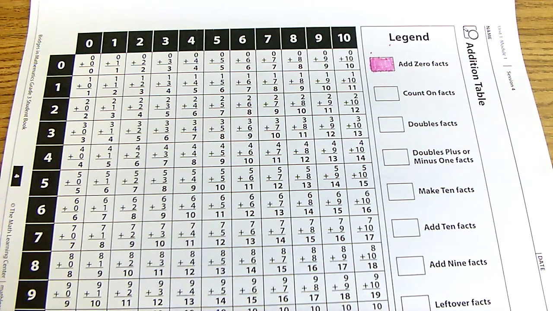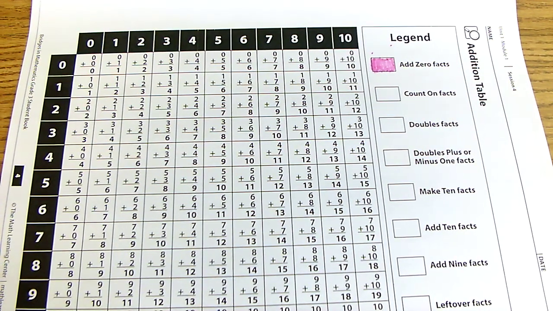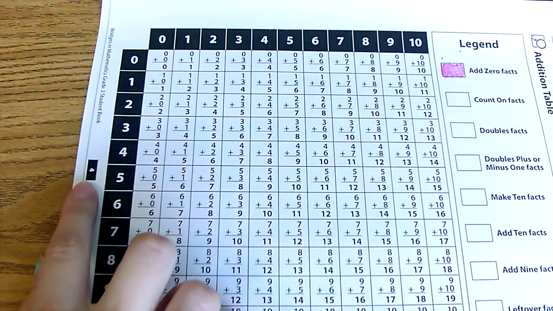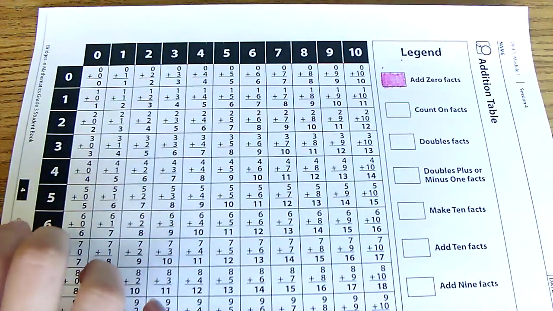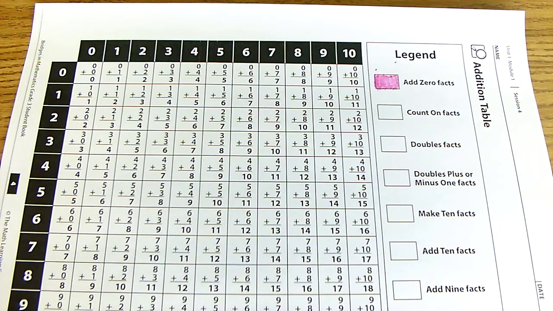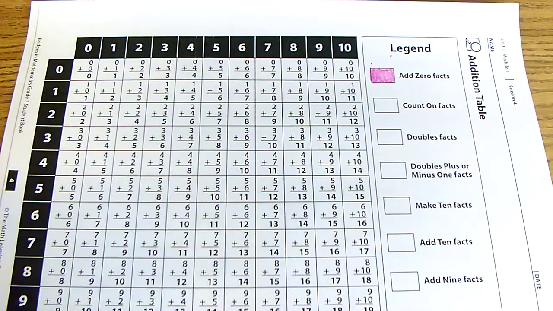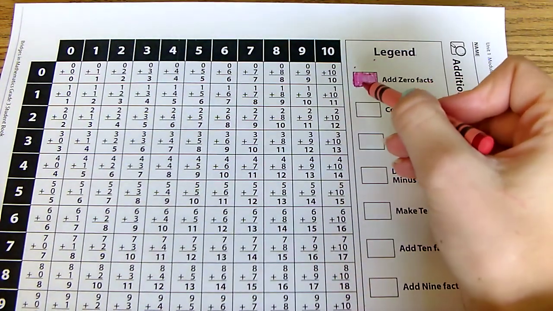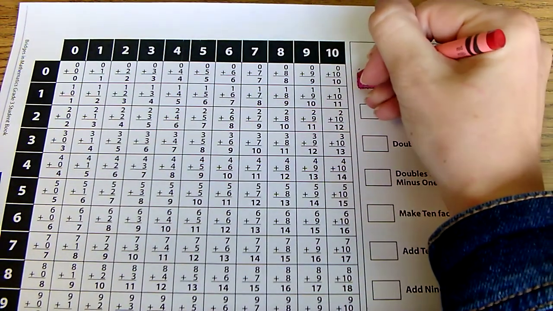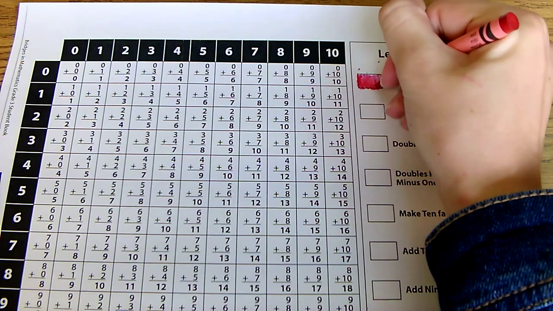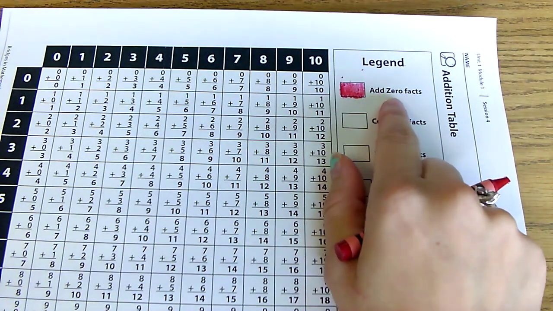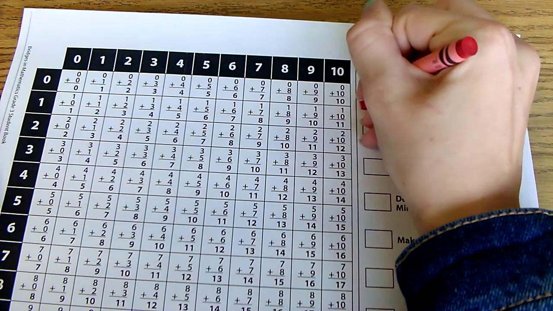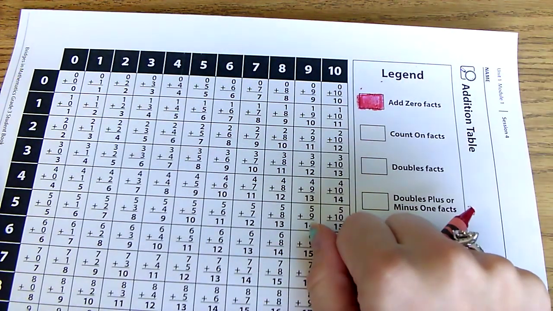Hi everyone, today we're going to be doing the addition table lesson. So you are going to need your workbook page 4 and you're also going to need your crayons for this lesson. So we're going to start with a red crayon, so go ahead and get a red crayon, and I colored this one already. It kind of looks pink on there, but we're going to color all of the add zero facts red. So go ahead and color that box red.